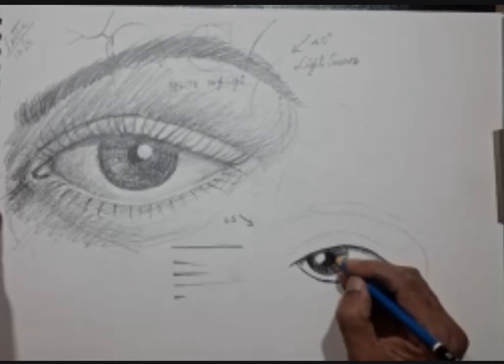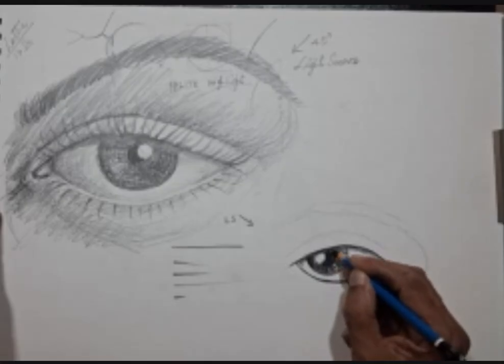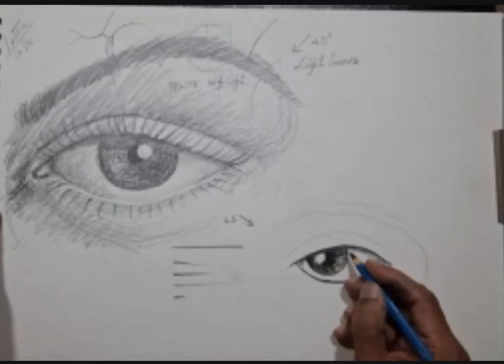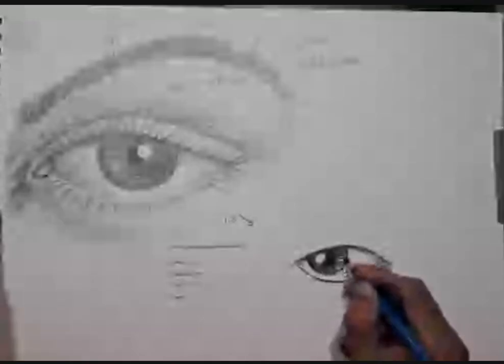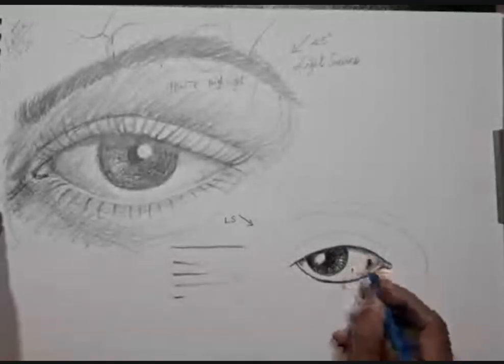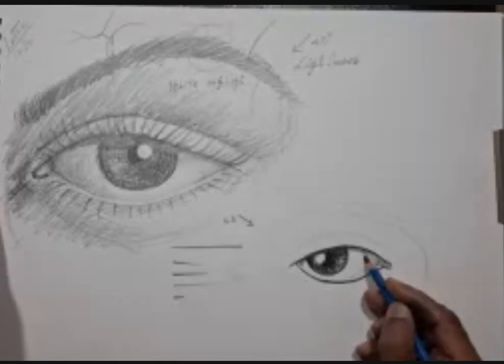Near the highlight, the shadow will be strong. Especially in the eye, not always, but the eye. Near the highlight, the shadow will be strong, and it becomes lighter as it goes away. And here, the light will be concentrated.